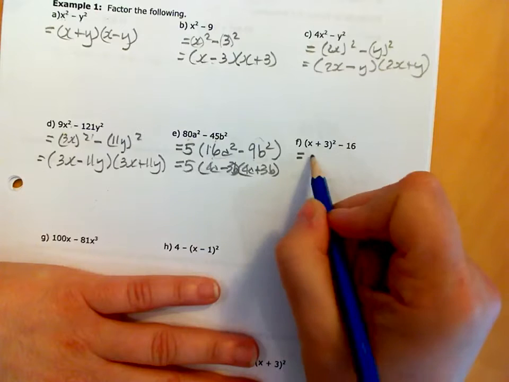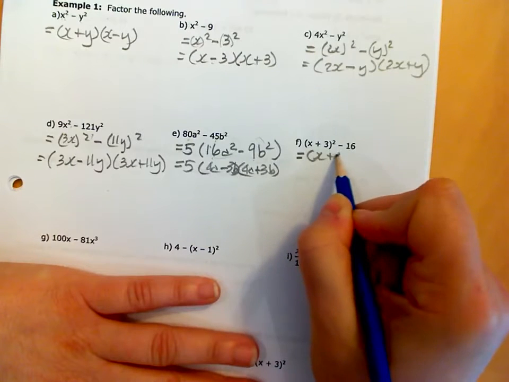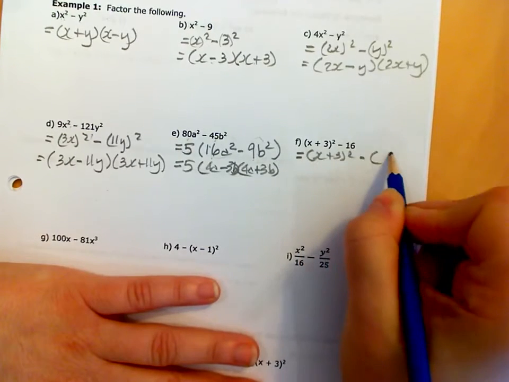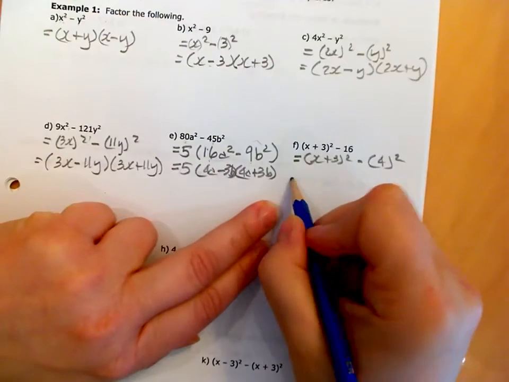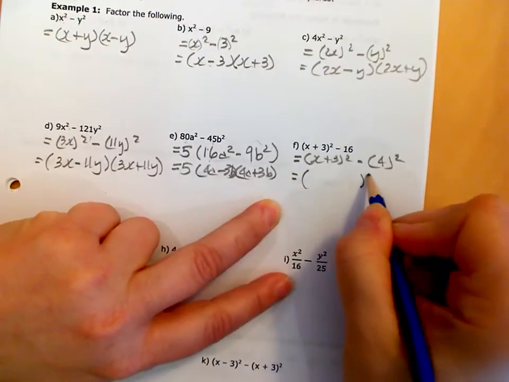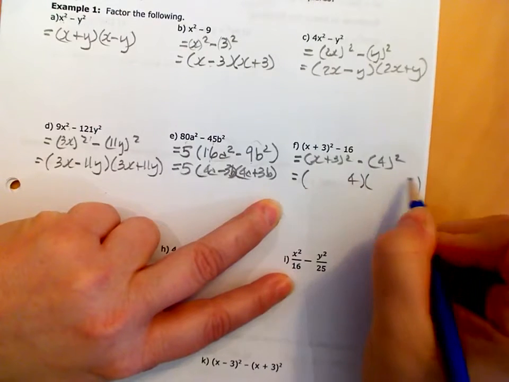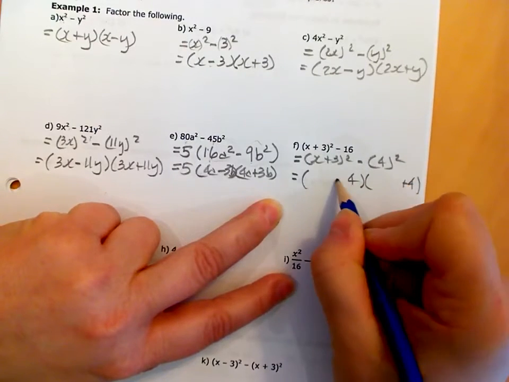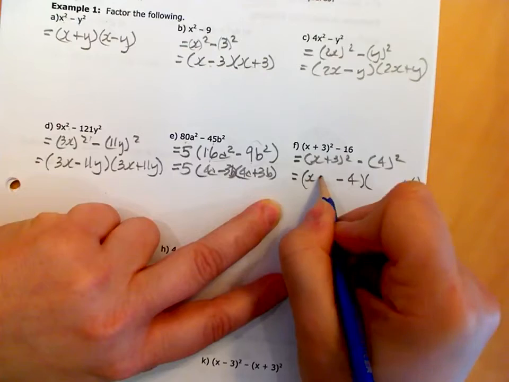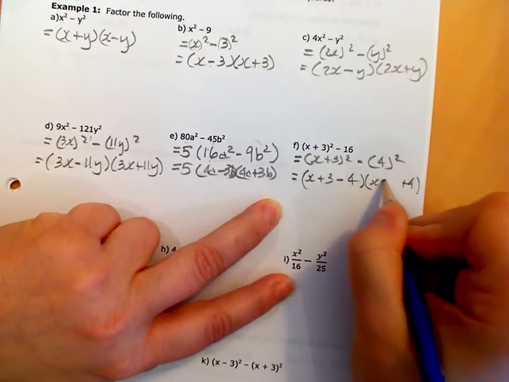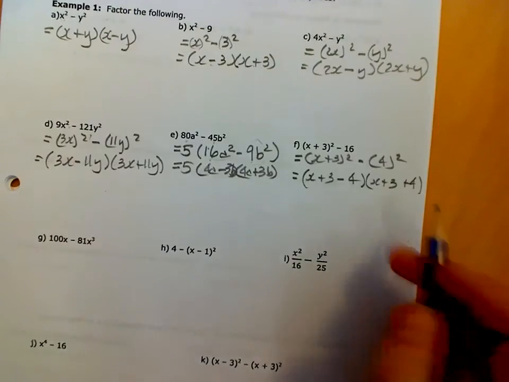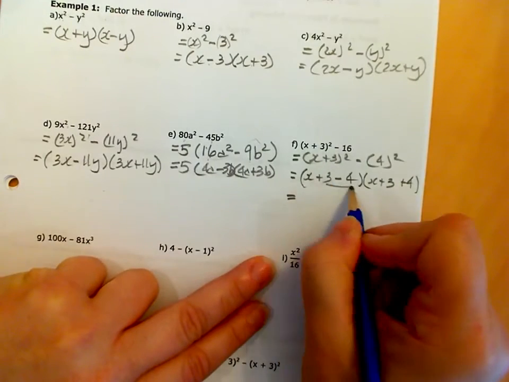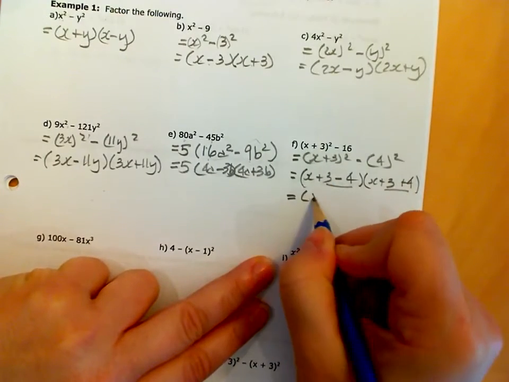Let's take a look at this one. Here we have a binomial square, and then there's that. So now what I'm going to do is write the 4 at the end, plus and minus, and then x plus 3, x plus 3, because that's the first perfect square. Now I have some things to simplify in here, so I'll just do that.